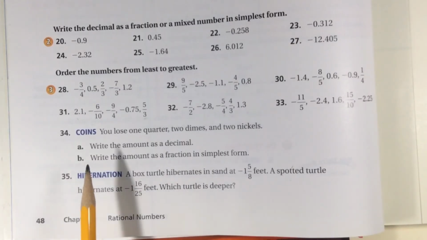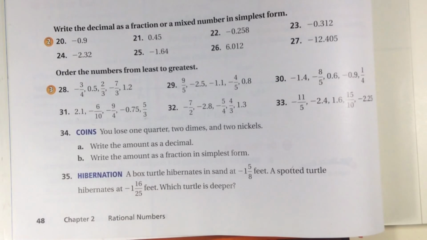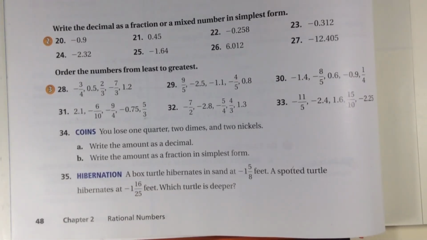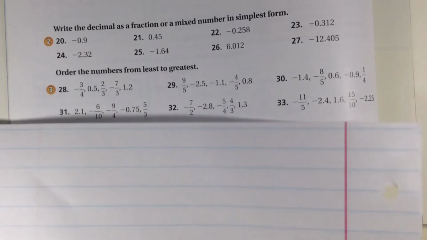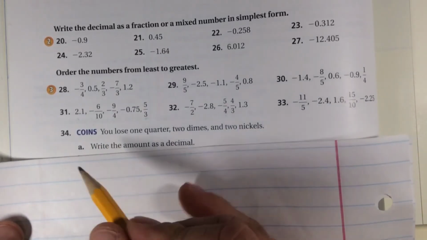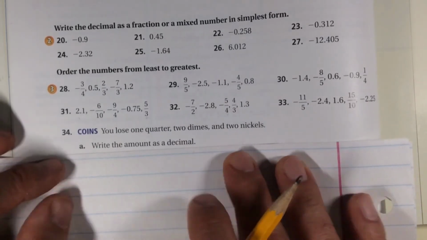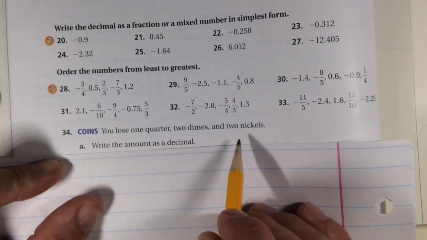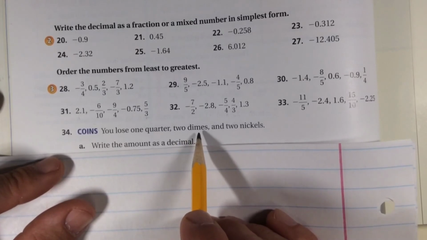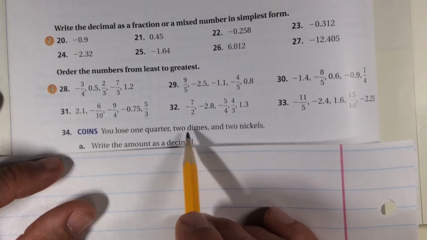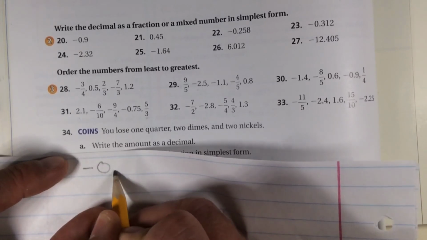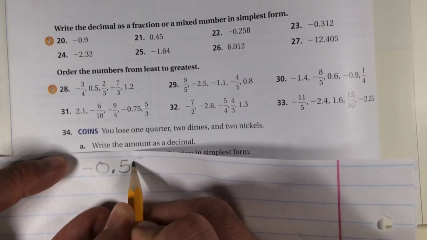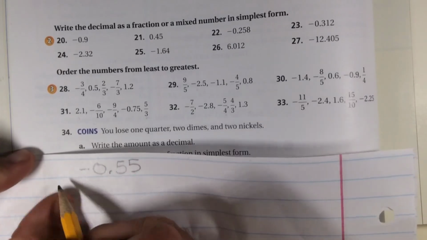For these last two, it says you lose 1/4, 2 dimes, and 2 nickels. Write that amount as a decimal. Well, you lost it, so it will be negative. I mean, losing money is always negative, right? But 1/4, 2 dimes, and 2 nickels. So that's 2 dimes is 20 cents, 2 nickels is another dime, so that's 30 cents plus a quarter is 55 cents. Negative 0.55.